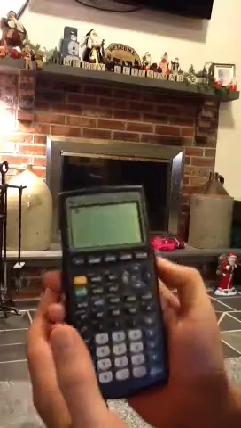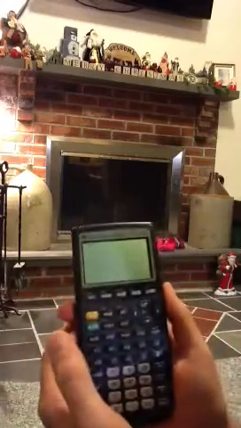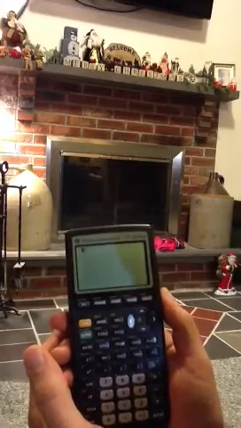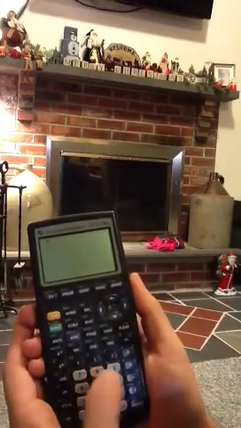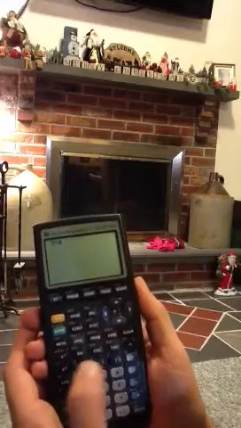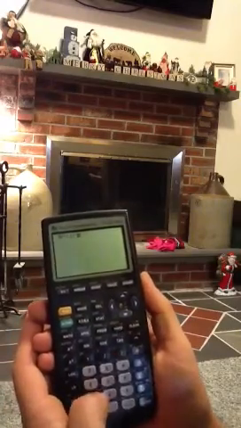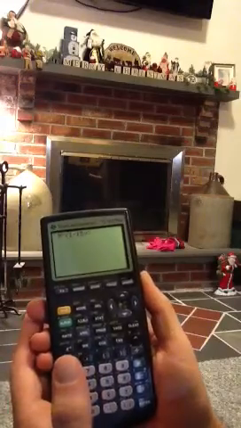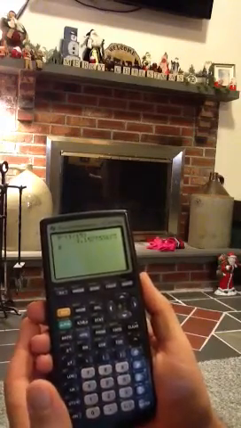Okay, so let's say we want to do something like this. Let's say I wanted the 15th root of 9. What I'm going to do is take 9, and I'm going to raise it to the 1 divided by 15 power. And that's going to be the 15th root of 9. And there you go. That's how it works.